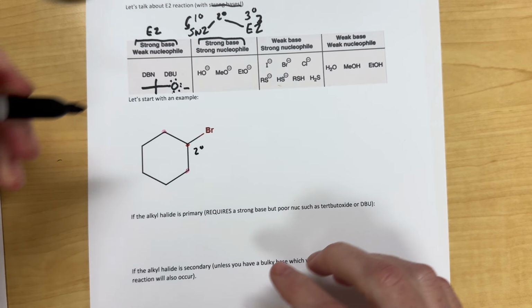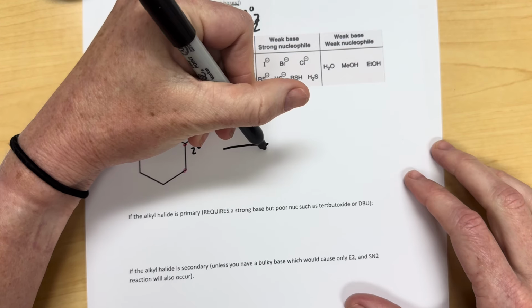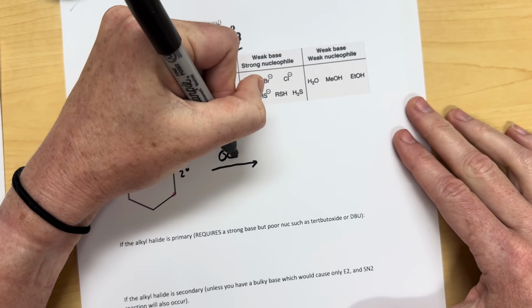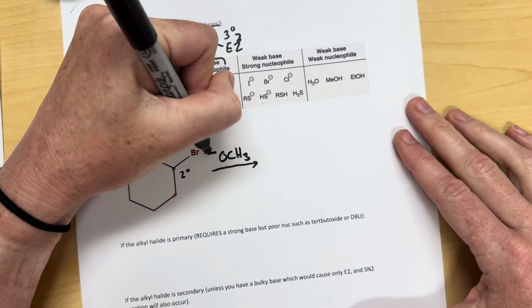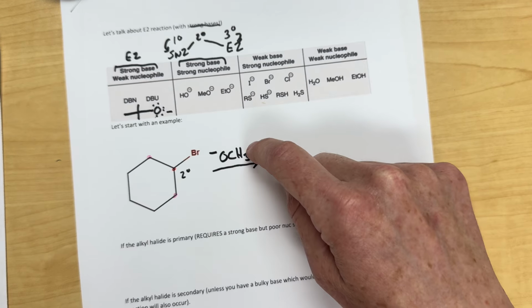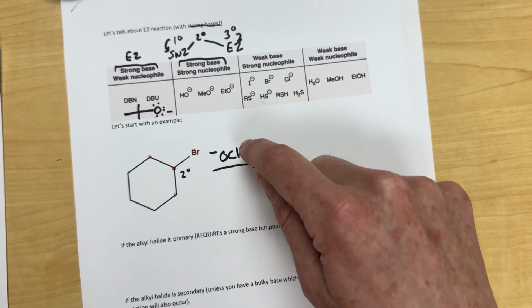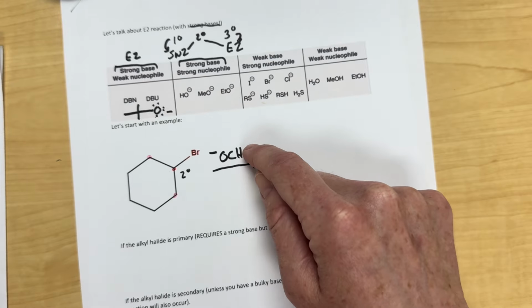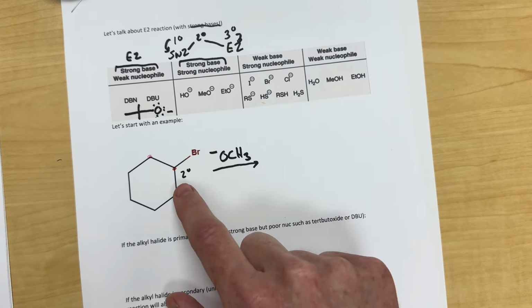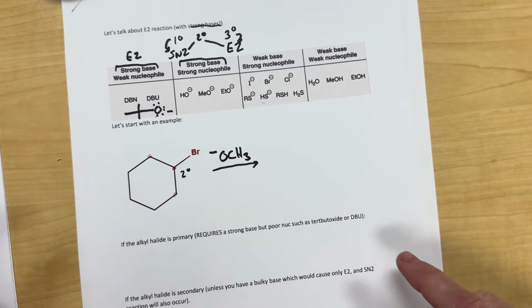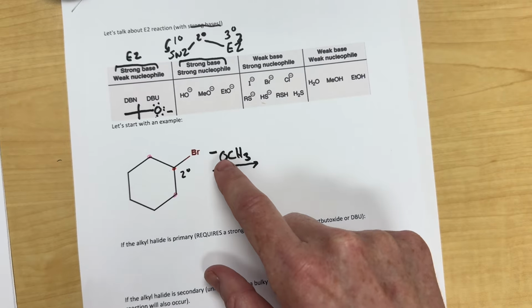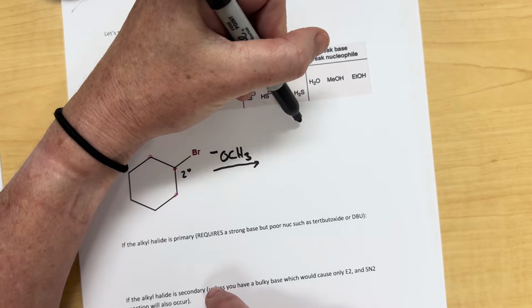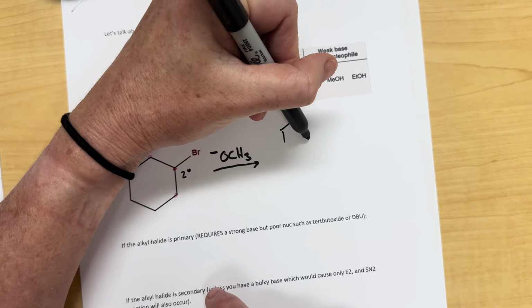Okay, I'm going to go ahead and react it with one of these strong base, strong nucleophile things. OCH3, and it's got a negative charge. So you should already, because of the last chapter, have a strong idea that this is a strong nucleophile. It also happens to be a strong base. So we know that as a strong nucleophile, it's going to attack this carbon, that's going to pop off, and you're going to get this as a product.